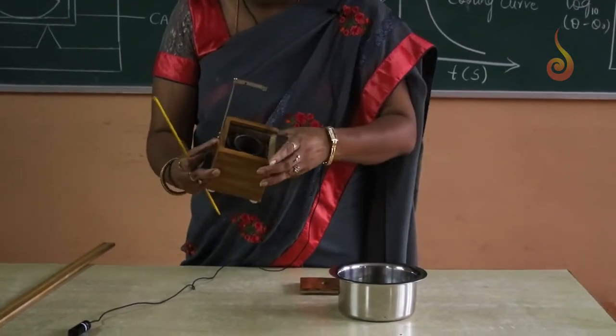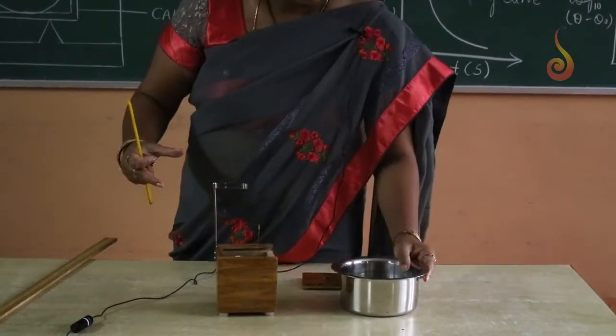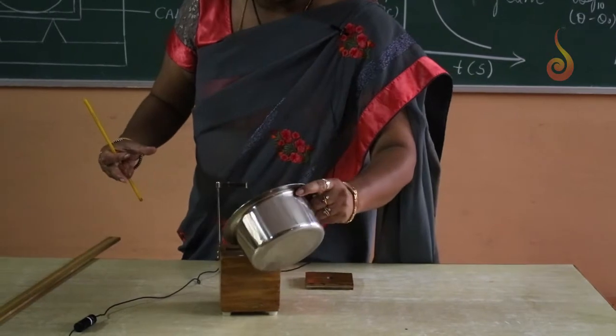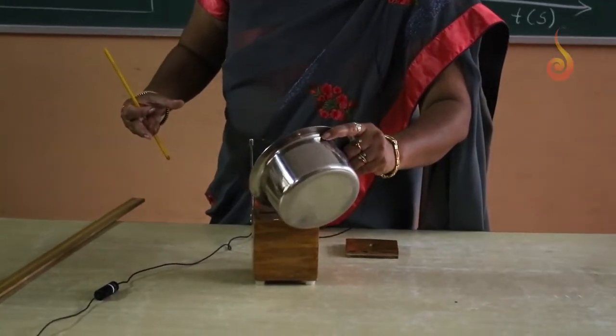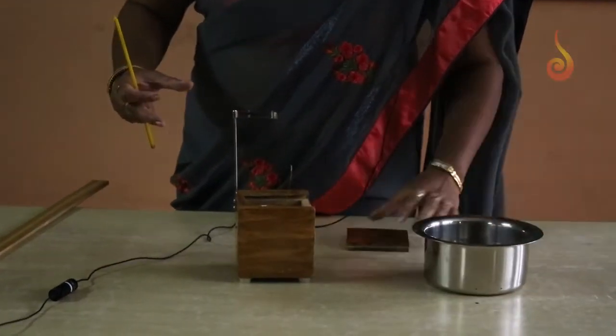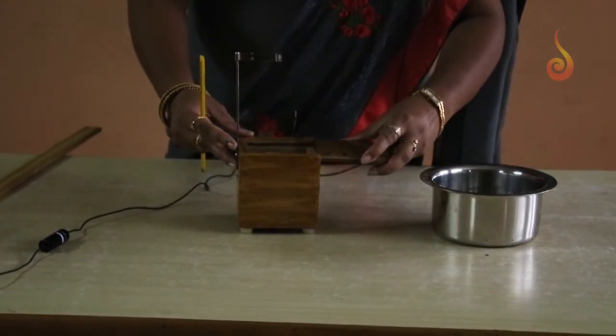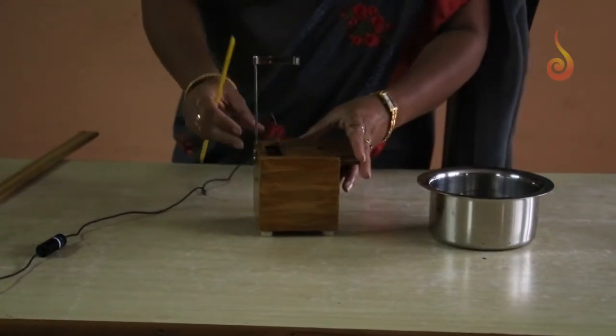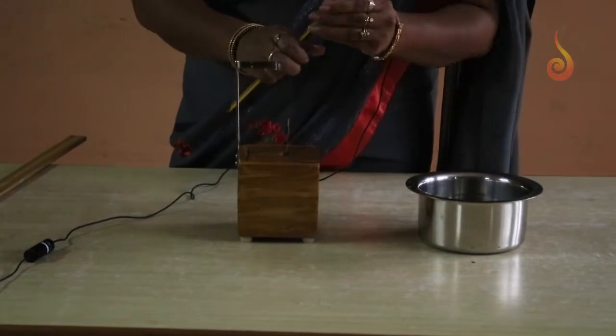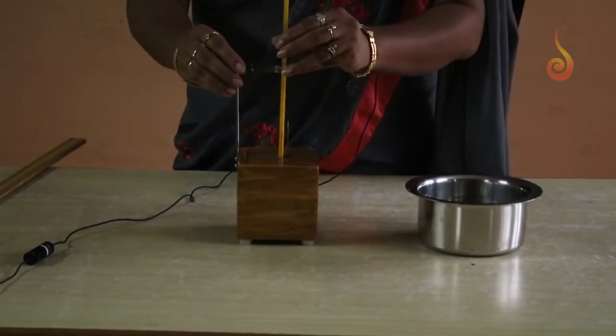This is also made up of copper. I'm going to pour this hot water and then I'll close this lid and I'll fix the thermometer here.